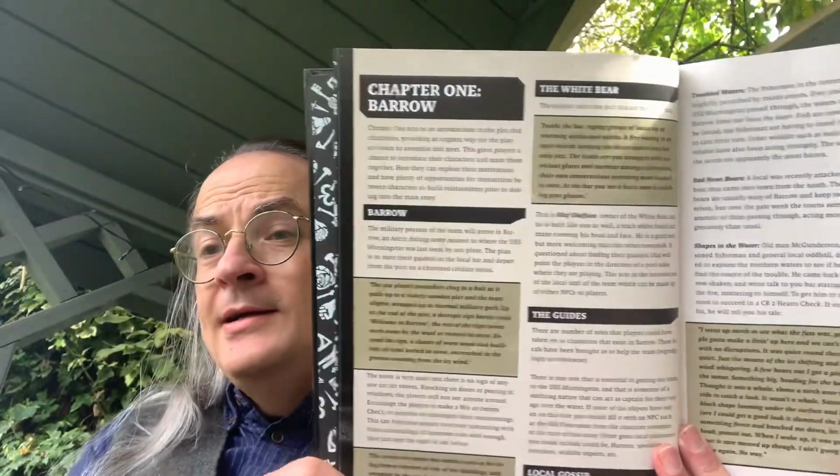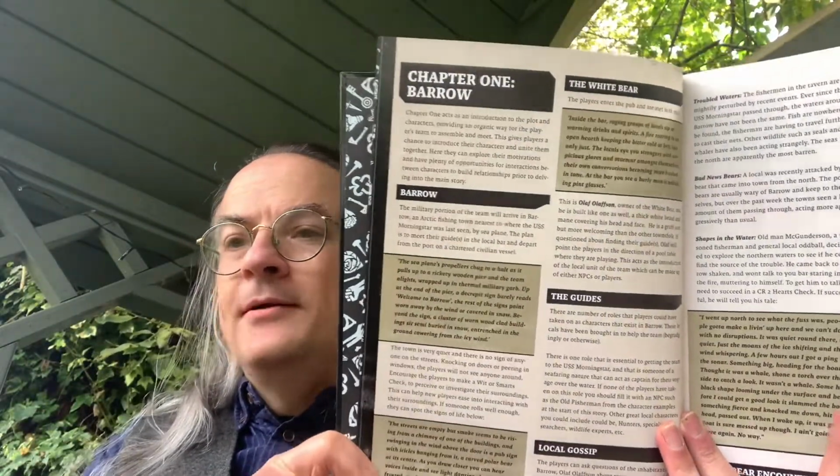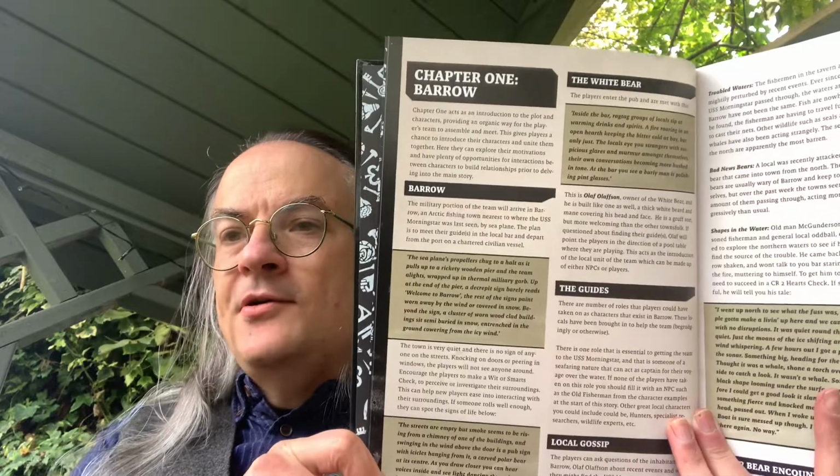So the USS Morningstar, a research icebreaker ship in the Arctic, has lost all communications with the outside world. Wanting not to lose out on their investment, the US government briefs your team, an advanced group of military specialists. And then we get to chapter 1, Barrow. Now, before you think, hold on a minute, Barrow, vampires, 30 Days of Night. Nope.